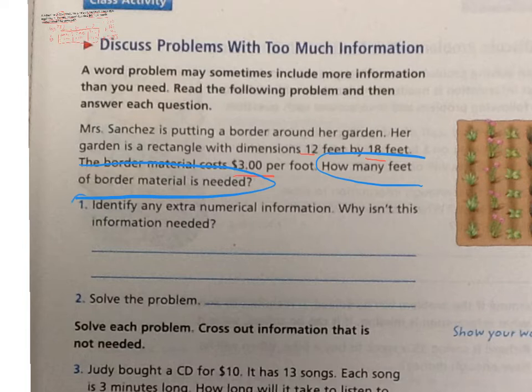Okay? Let's look at question number 1. It says identify any extra material or extra numerical information. Why isn't this information needed? The question asks how many feet of border material is needed. It does not ask about how much it's going to cost. So you could say the cost of material is extra information, because you don't need it. It wants to know how many feet of border material is needed. Doesn't say anything about money. Okay, so now solve the problem.